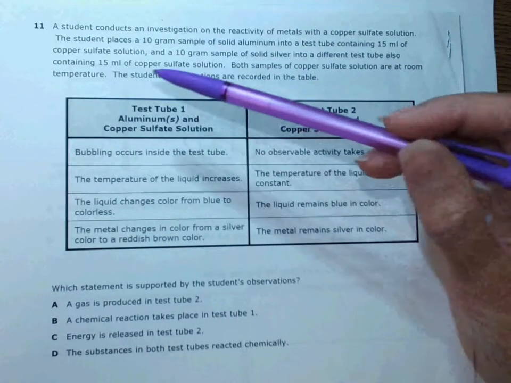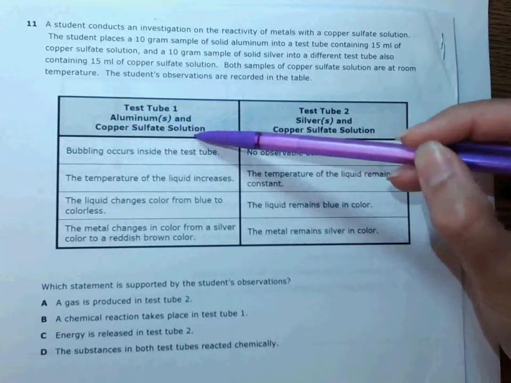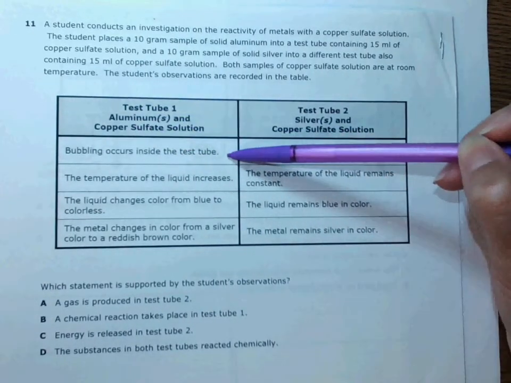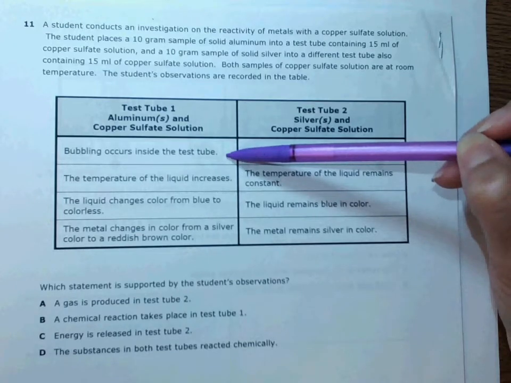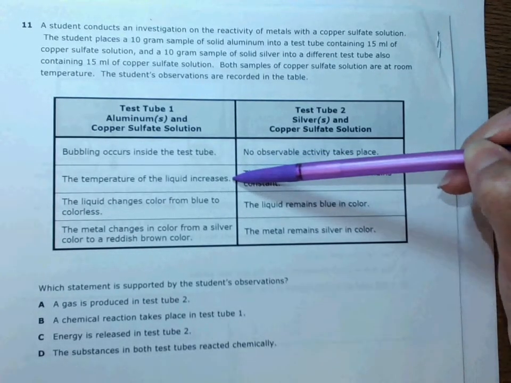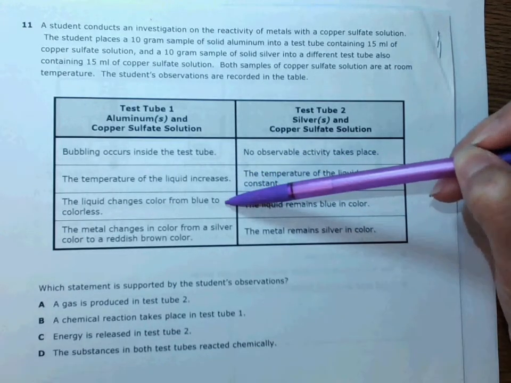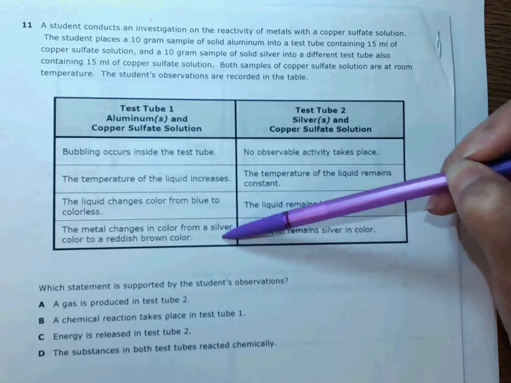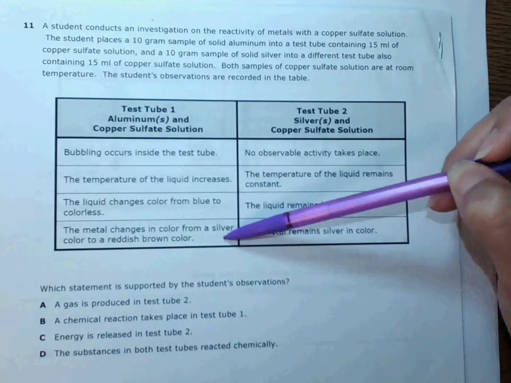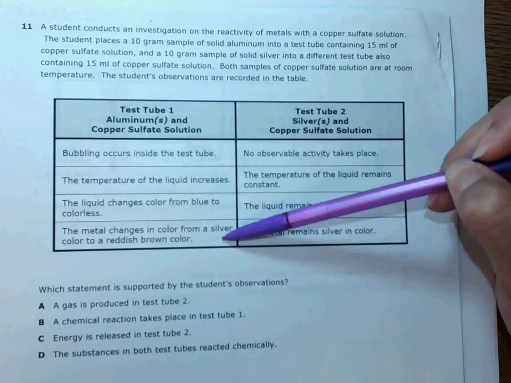Test tube 1. Aluminum and copper sulfate solution. Bubbling occurs inside the test tube. The temperature of the liquid increases. The liquid changes color from blue to colorless. The metal changes in color from a silver color to a reddish-brown color.